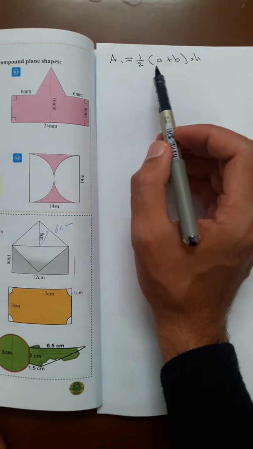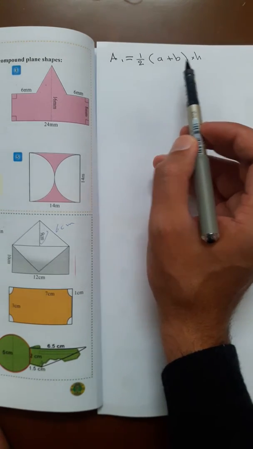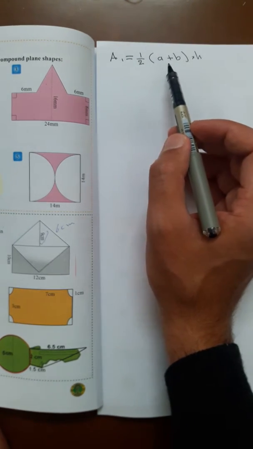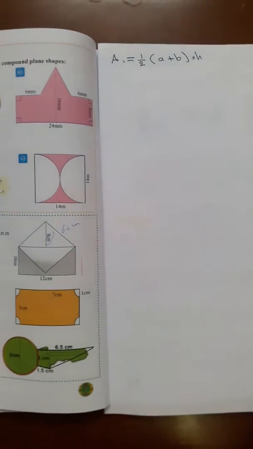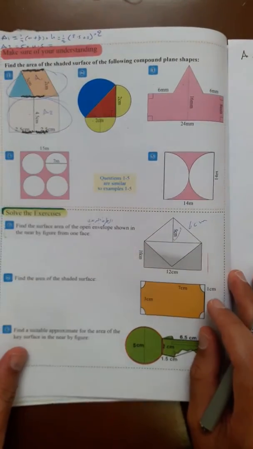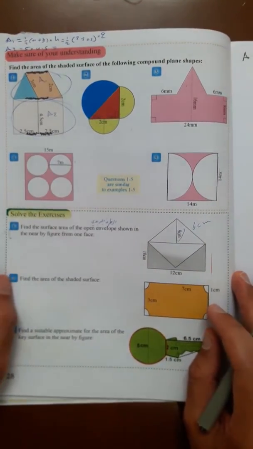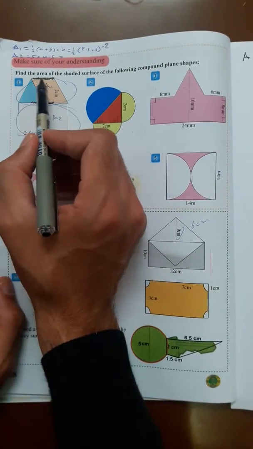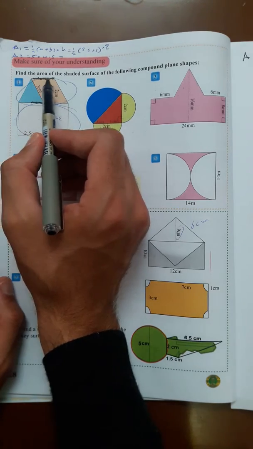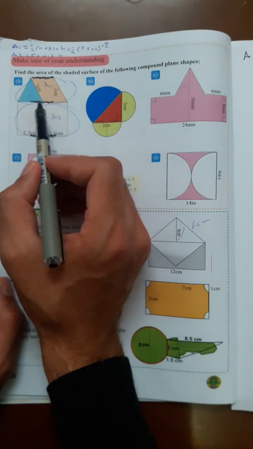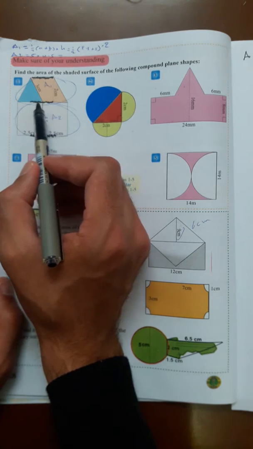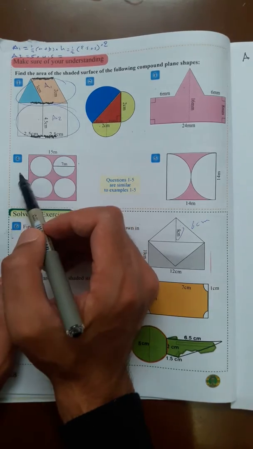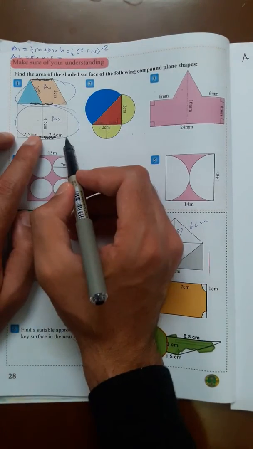Now I will find the values of A, B and h to substitute them in this rule to get the value of A1. What's the value of the upper base? The upper base of the trapezoid is this line, and this line is equal to this part of the line, and this part is equal to this part.